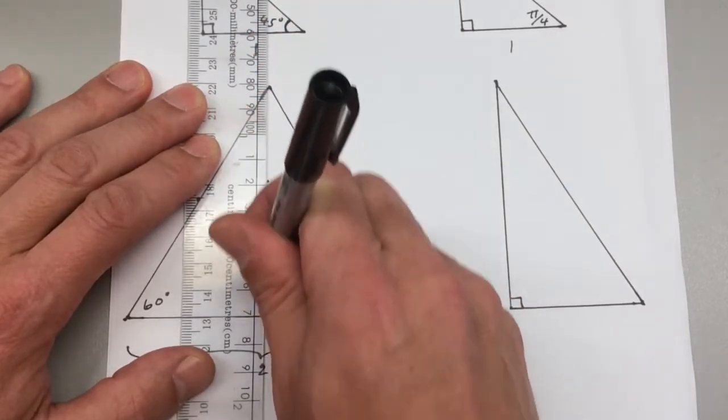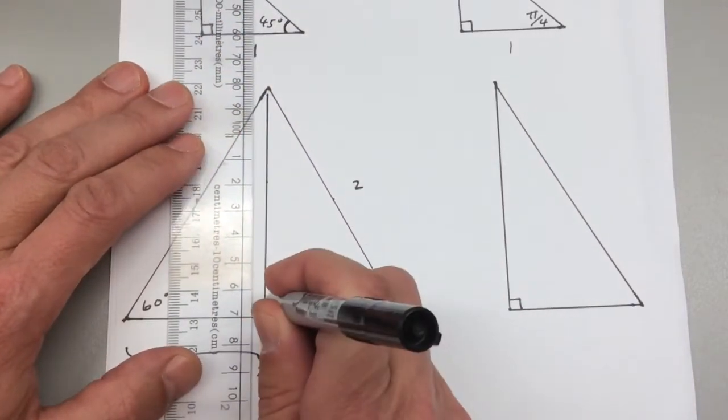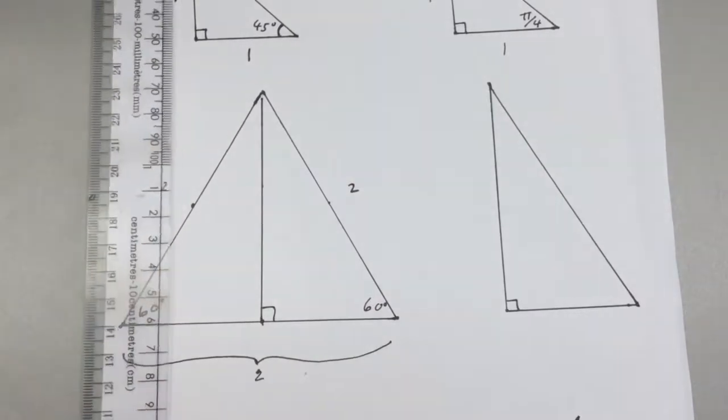It's a very funny triangle. The audience loves this. Okay?